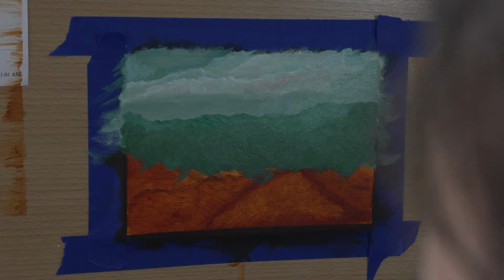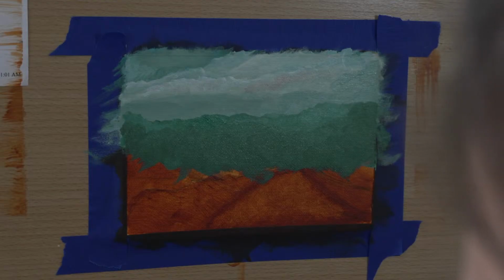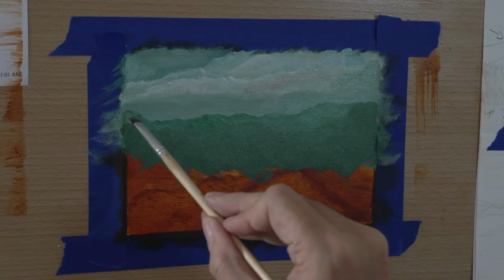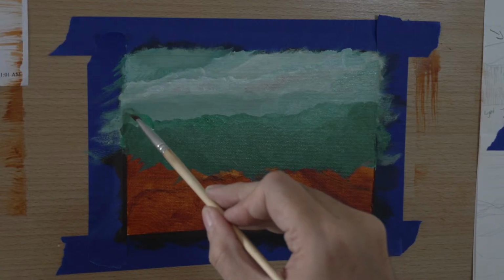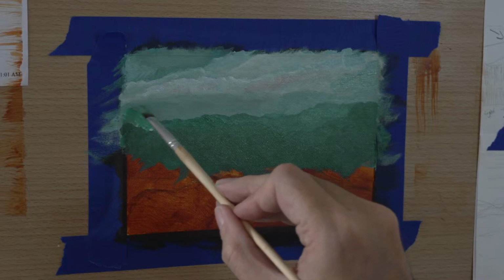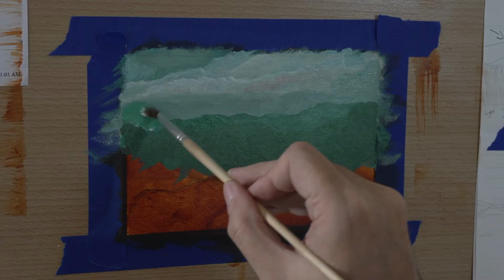And now what I want to do is add some more titanium white to that same color area. And then start from here. This is maybe a bit too green, so I'm actually going to pull this more into the sky.